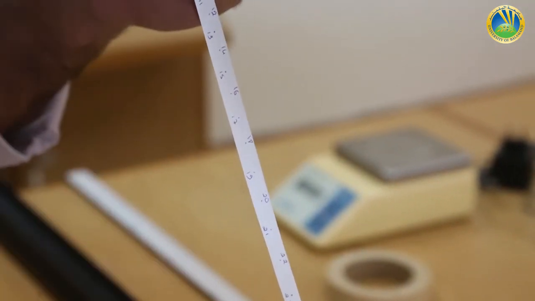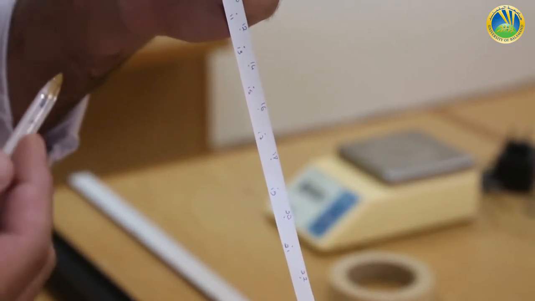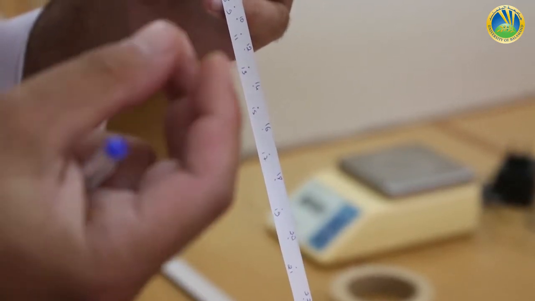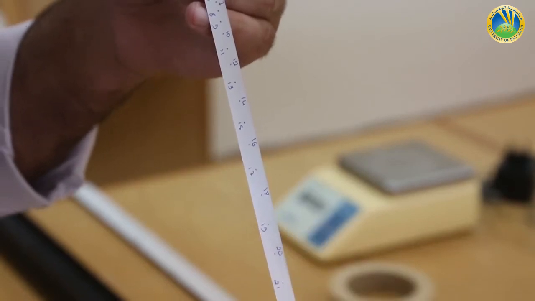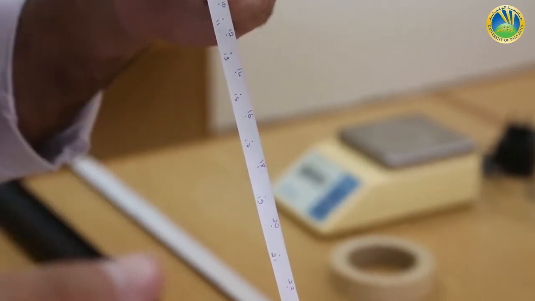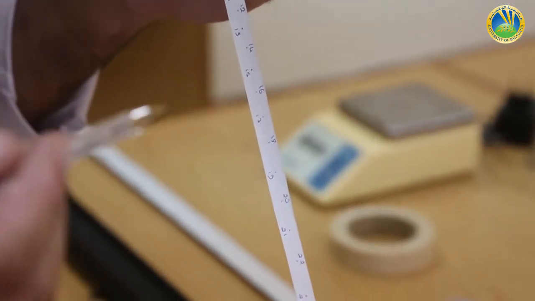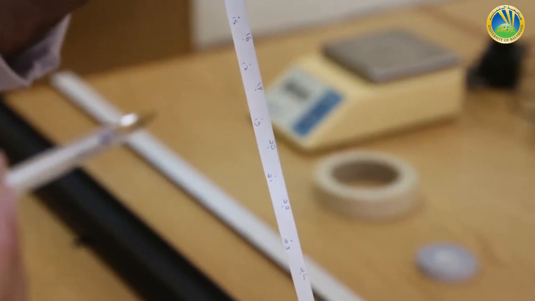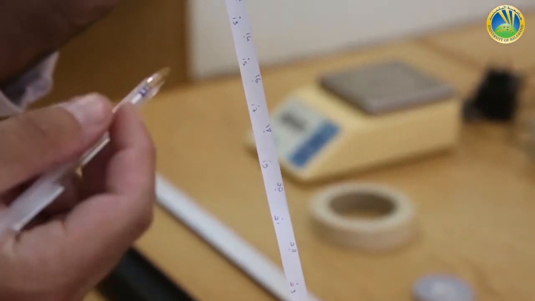Since the acceleration is constant, we have a positive acceleration coming from the 31 gram hanging mass. This hanging mass creates a tension on the cord, and the same tension is applied on the car. So due to the constant tension, we have a constant acceleration. By applying Newton's second law, the acceleration is m2 divided by m1 plus m2, where m2 is the mass of the hanging mass and m1 is the mass of the car.